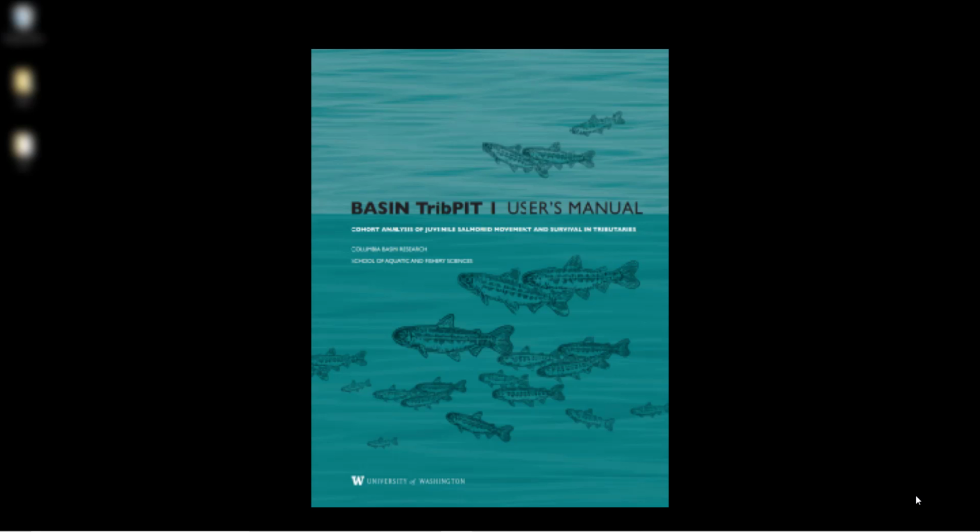BasinTribPit is a program created by Columbia Basin Research at the University of Washington's School of Aquatic and Fishery Sciences, with funding provided by the Bonneville Power Administration. Program Basin TribPit's main purpose is to provide cohort-based survival estimates that account for the possibility of an individual fish overwintering for one or more years or migration periods during the downstream migration process.